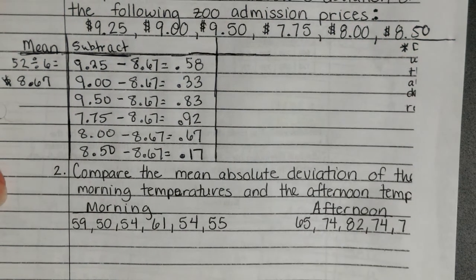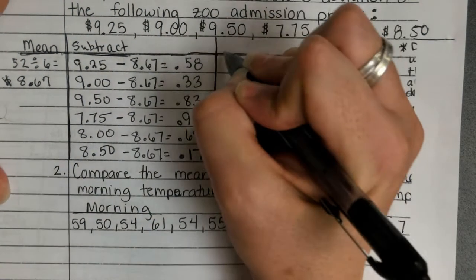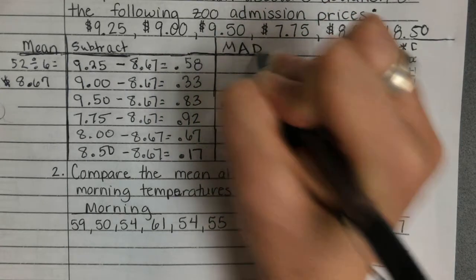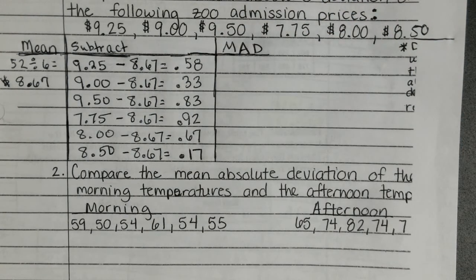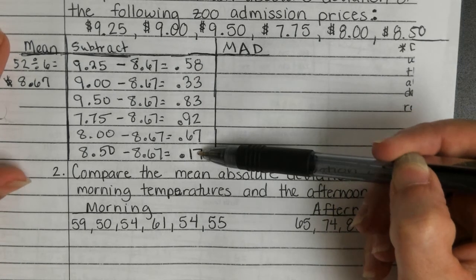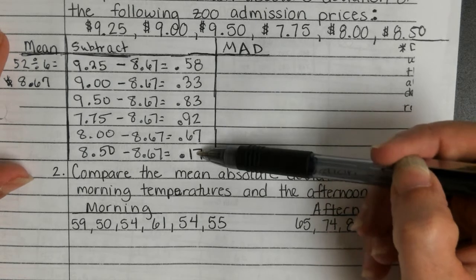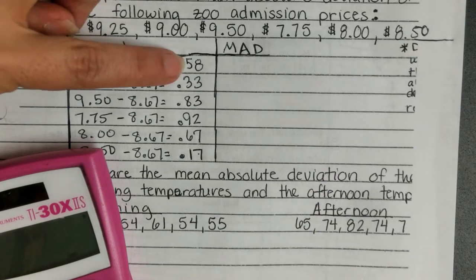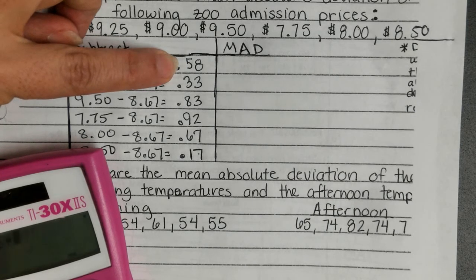Okay, now the last step is we're finally going to find the mean absolute deviation. We're finally going to find the MAD. All it is is the mean of those numbers. Add up all these numbers and divide by how many? 6, because there are 6 numbers. So now we're just going to add all these up.